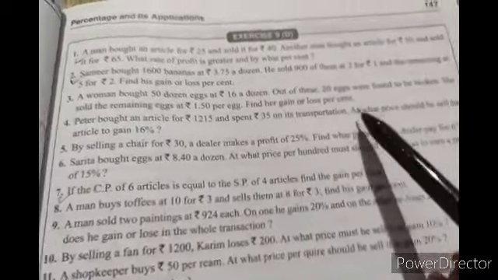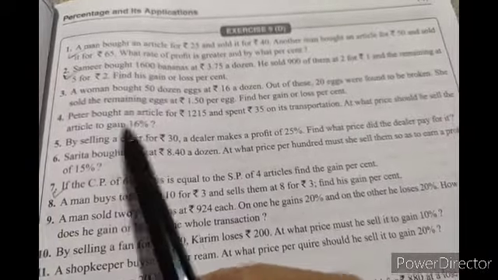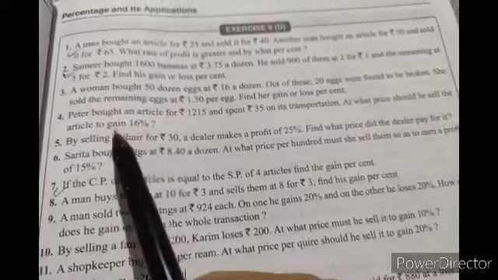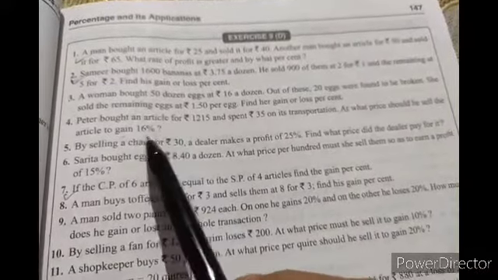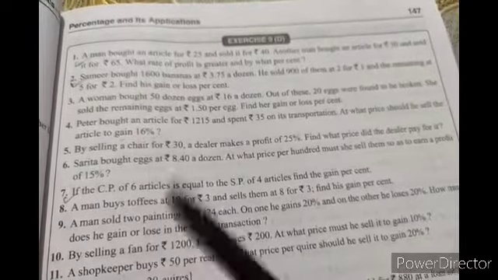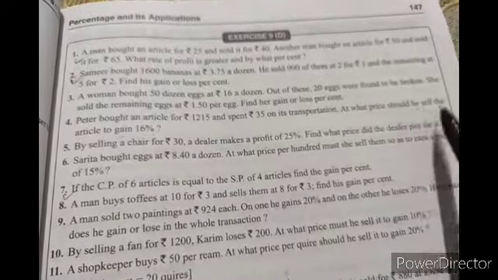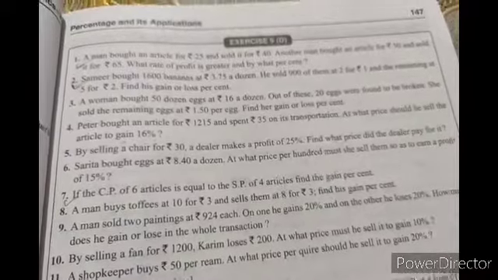Next, at what price should he sell the article to gain 16%? Again see, gain 16%. Gain means profit. Since it is given in terms of percent, profit percent is given to us, not the profit. At what price should he sell the article? That means we need to calculate the selling price.